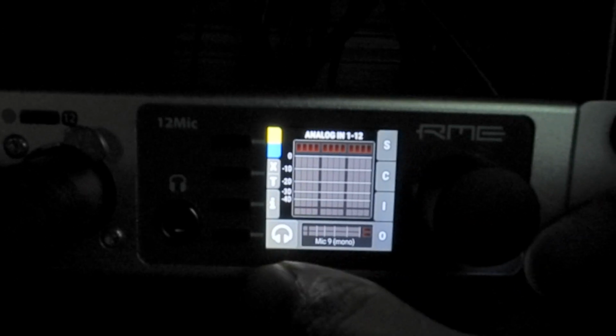There we go. And then we press the back arrow, and the back arrow, and the back arrow, and we're back to the home screen.